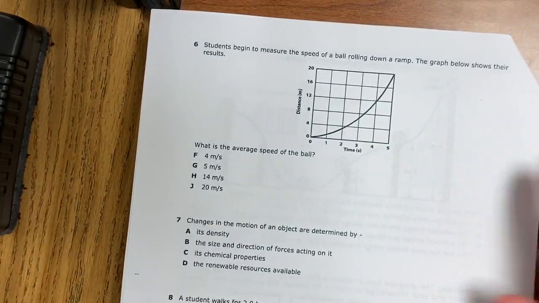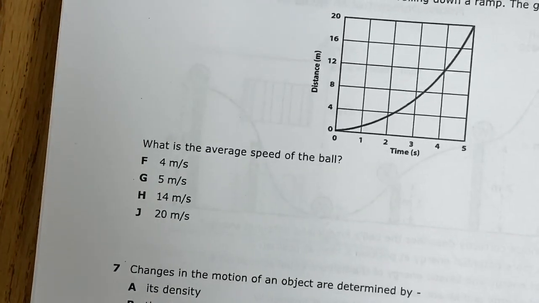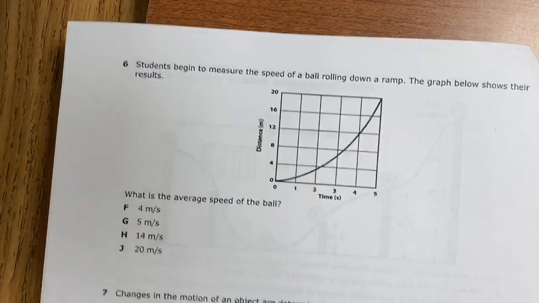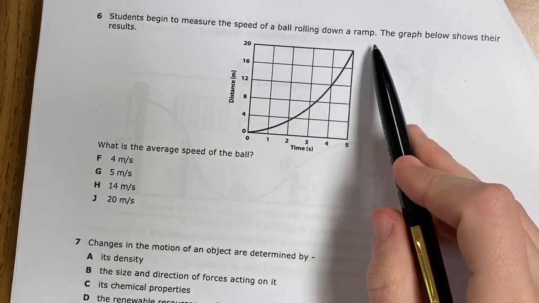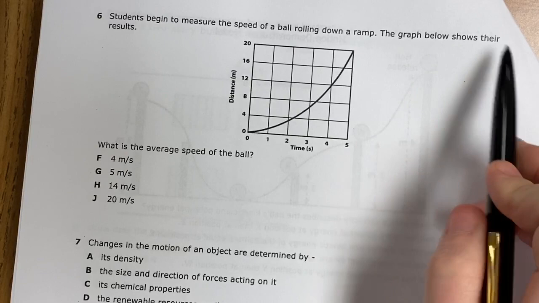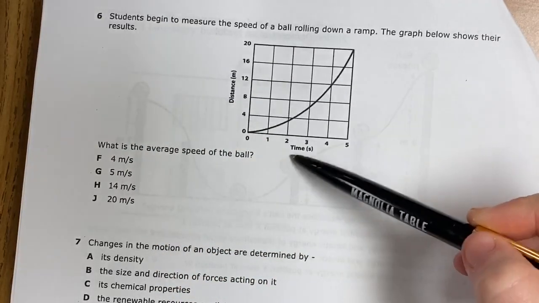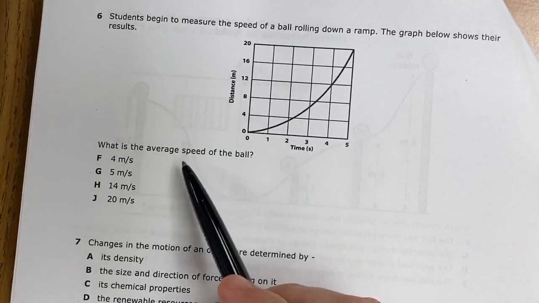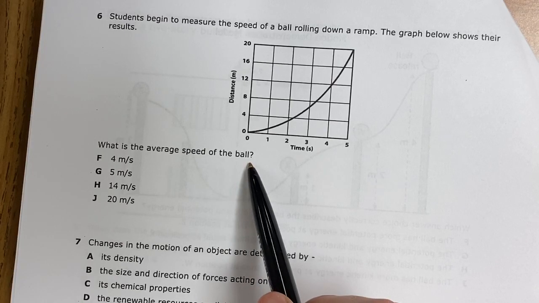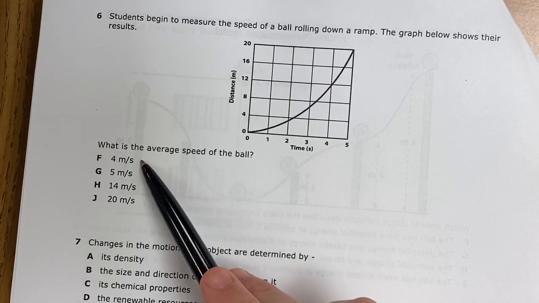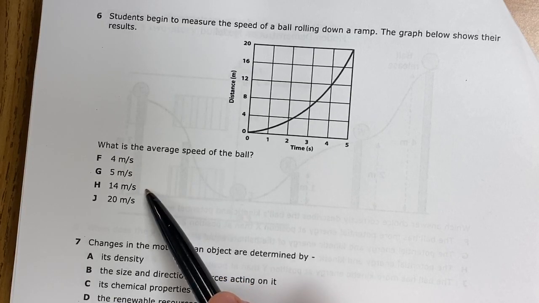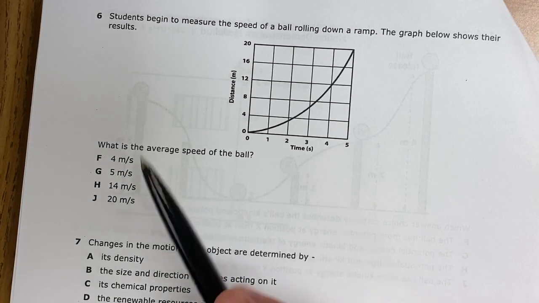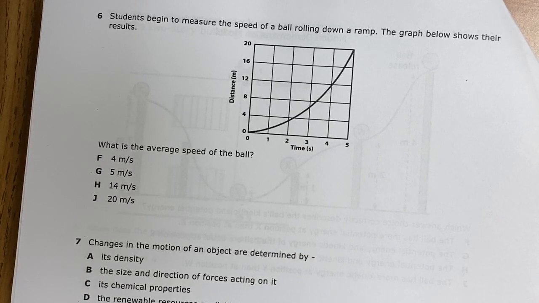Number 6. Students begin to measure the speed of a ball rolling down a ramp. The graph below shows their results. So we have our distance and our time. What is the average speed of the ball? F, 4 meters per second, G, 5 meters per second, H, 14 meters per second, or J, 20 meters per second. If you need to pause to do your calculation, feel free to do that right now.